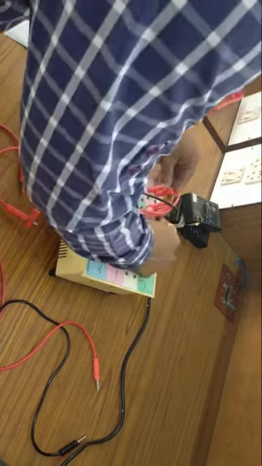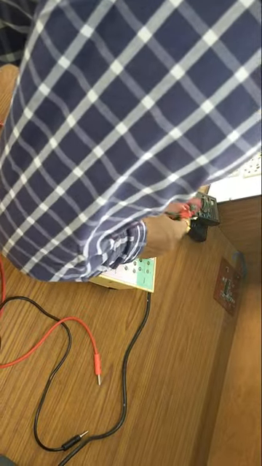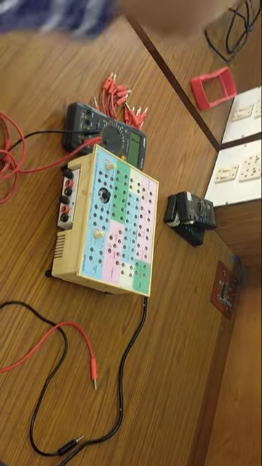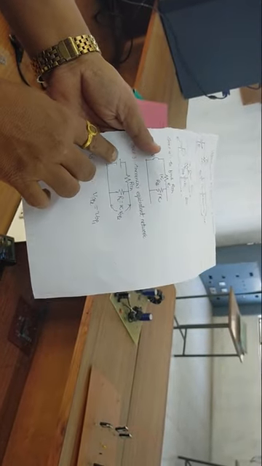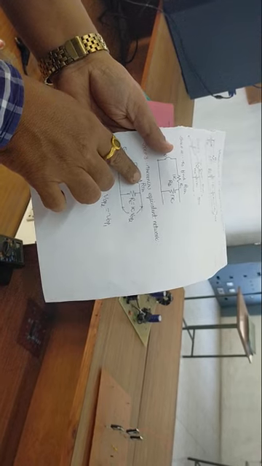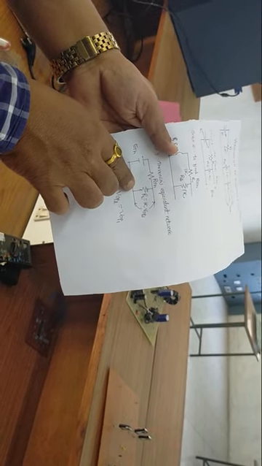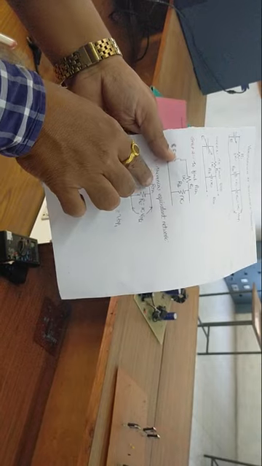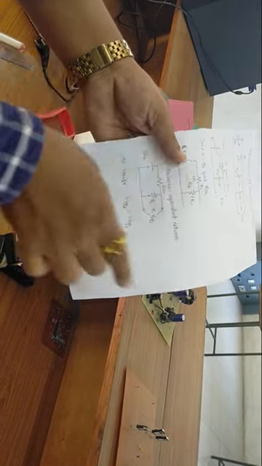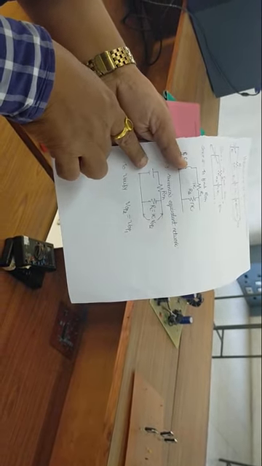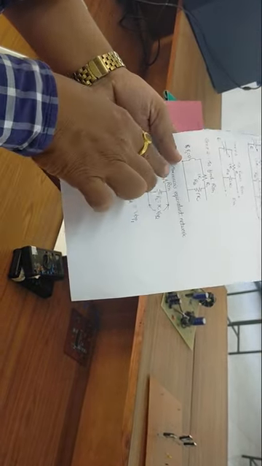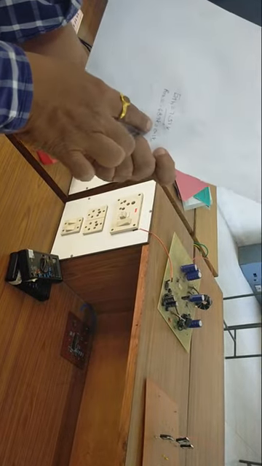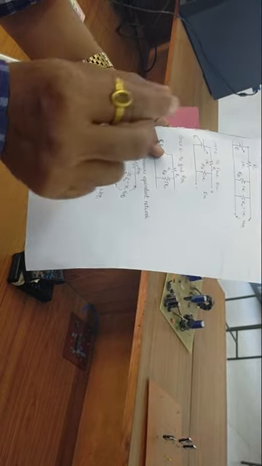Now for the next circuit, we have to remove all these connections. Now for the third part of this experiment: we have found ETH and RTH. We know how to find the load current: IL equals ETH divided by RTH plus RL. So we have to make the new circuit. We have to adjust the voltage to ETH, which we got as 7.51 volt. We have to take RTH as 0.5K. How to get 0.5K? Simple, we connect 1K and 1K in parallel.